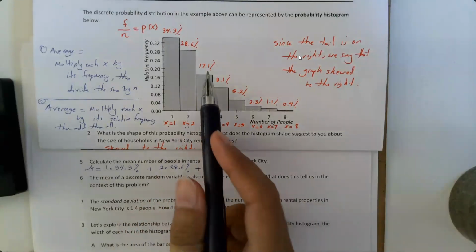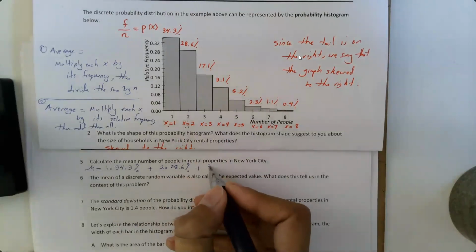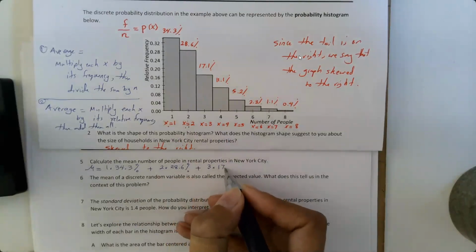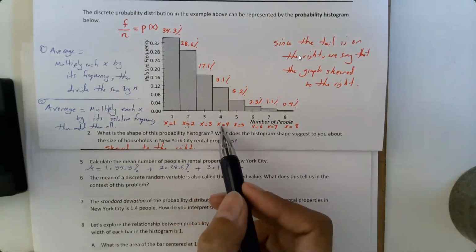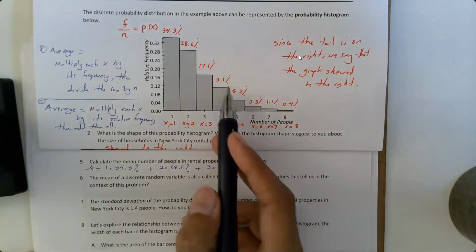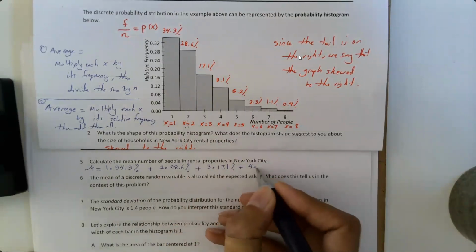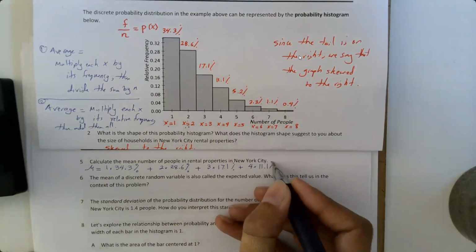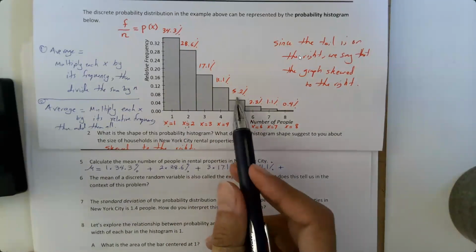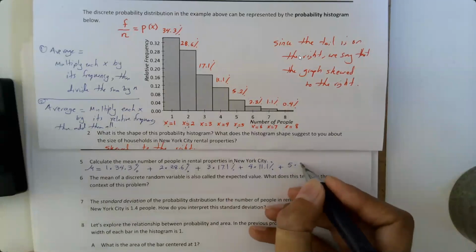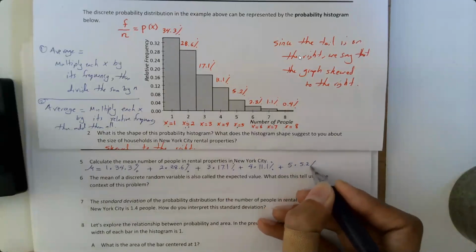Next X is 3, 3 times its probability, 17.1%, plus. Next X is 4, 4 times 11.1%, plus. Next X is 5, 5 times 5.2%.